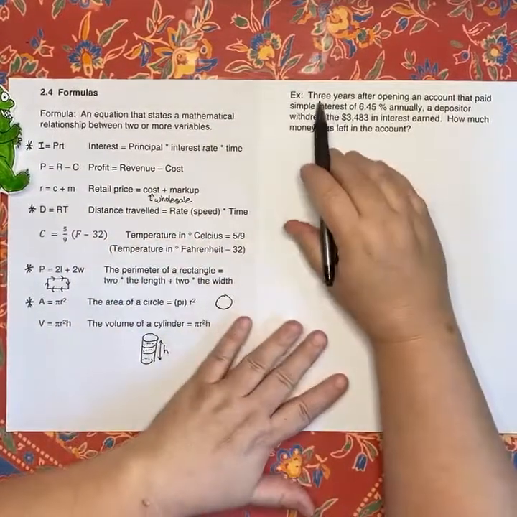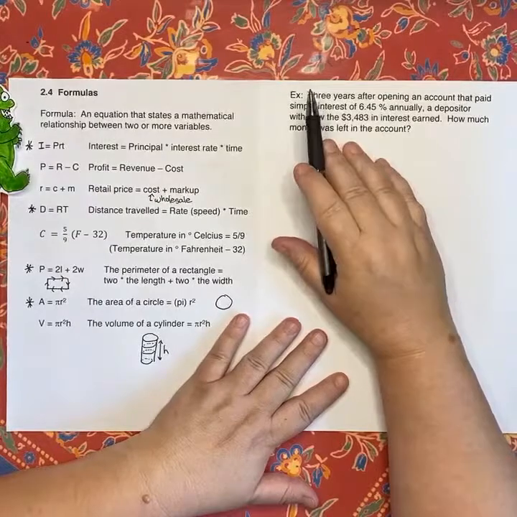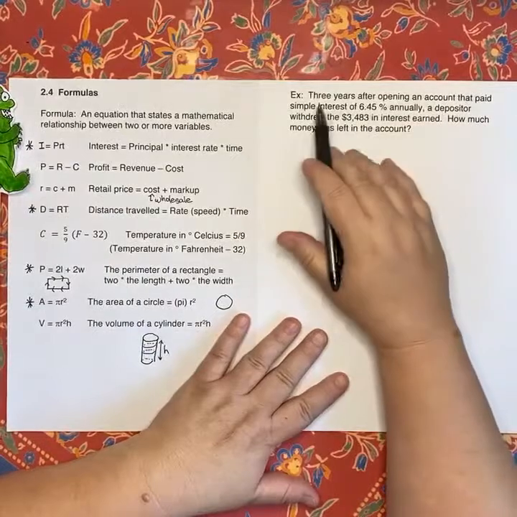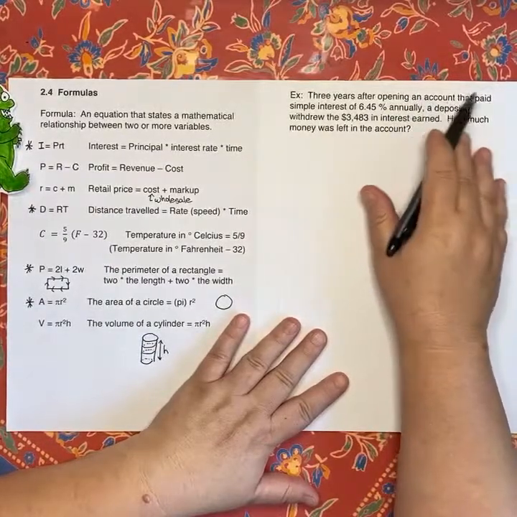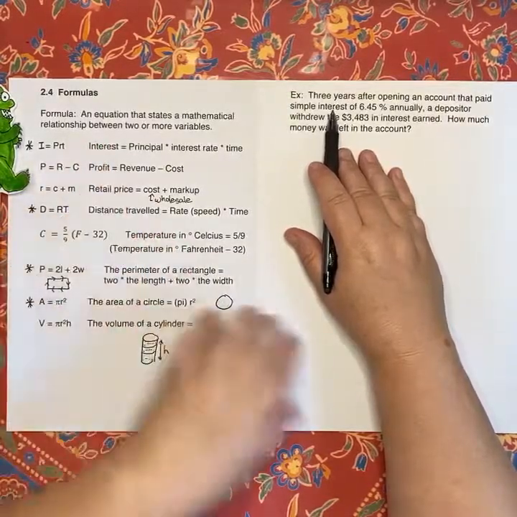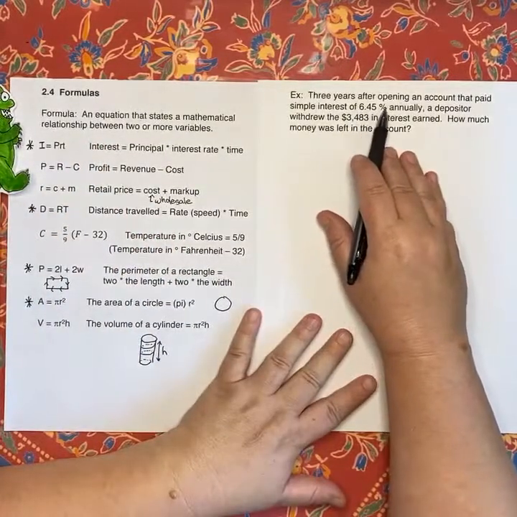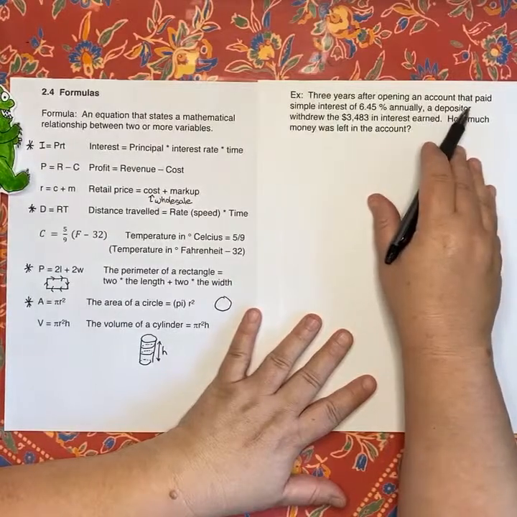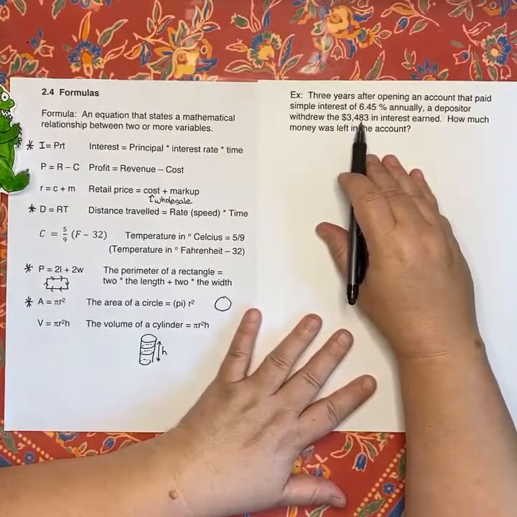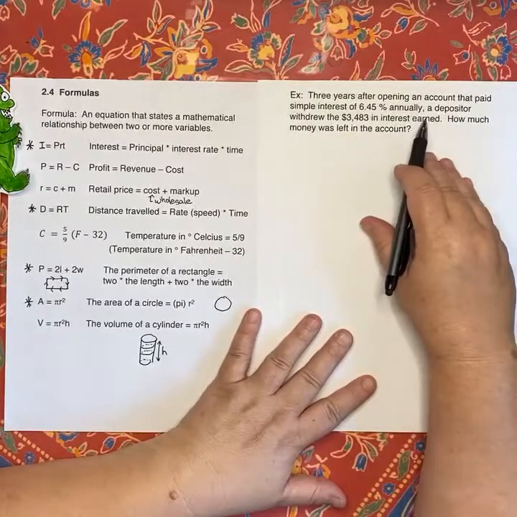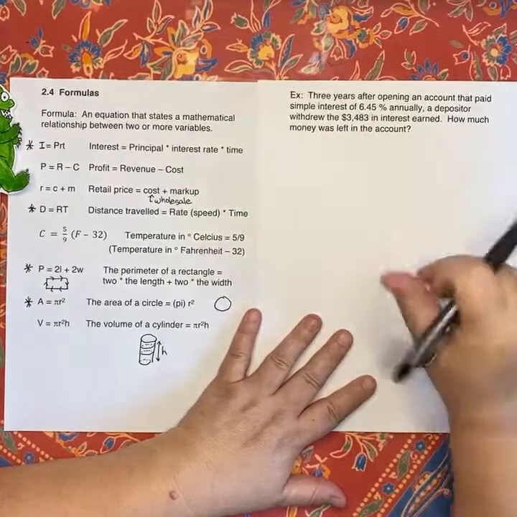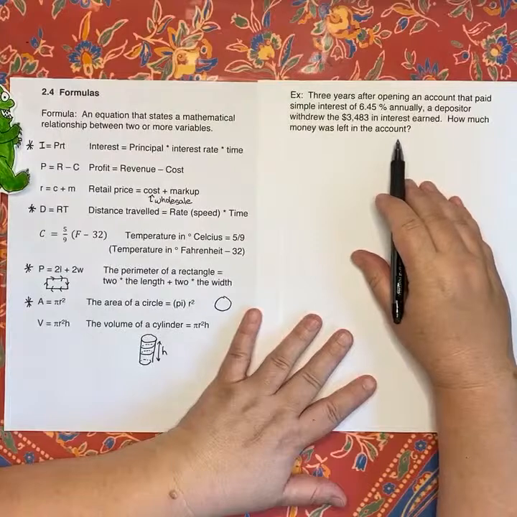We start off with a number, right? We're always looking for numbers, but they won't always fit into the equation. So the first thing I'm going to do is read the problem. 3 years after opening an account that paid simple interest, interest. I'm thinking interest, but let's keep reading. Of 6.45% annually, a depositor, the person who deposits, withdrew the $3,483 in interest earned. Ugh, this is some serious economic language here. How much money was left in the account?